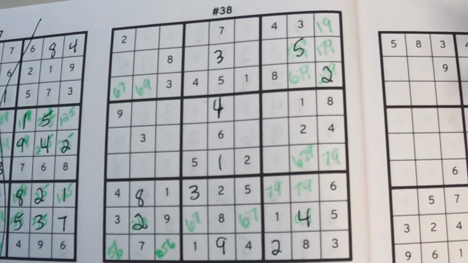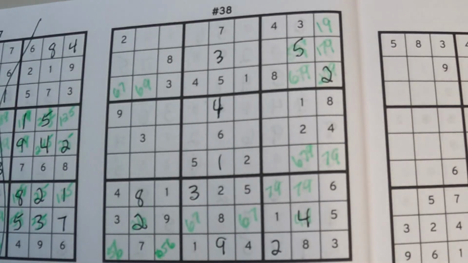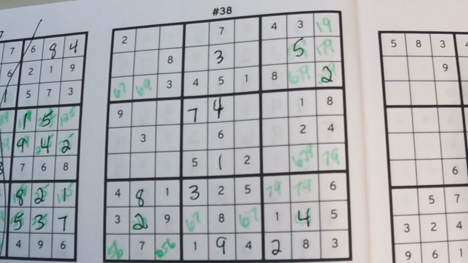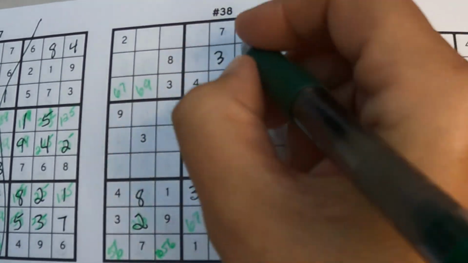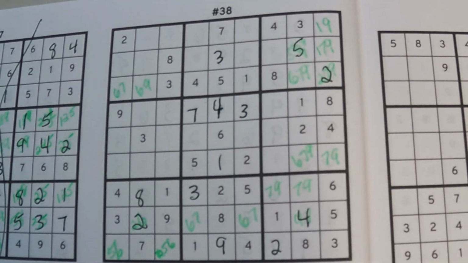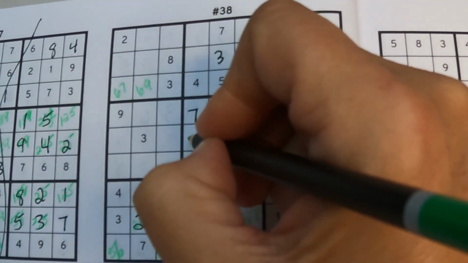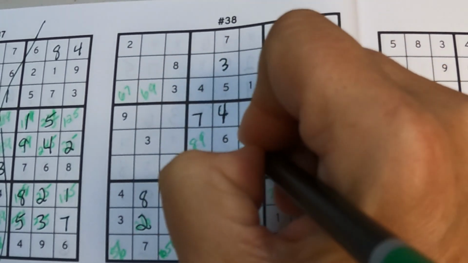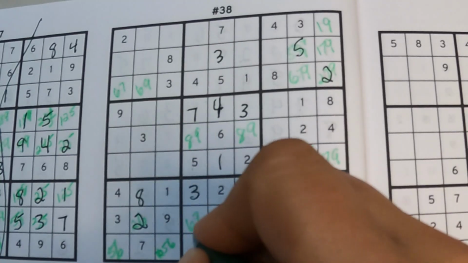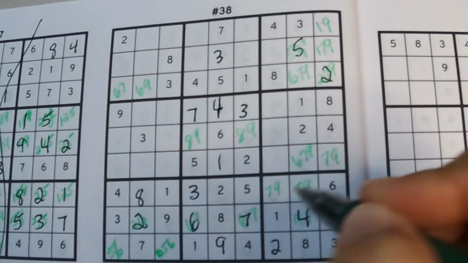For this box, we're missing 3, 7, 8, and 9. We've got 3, 8, and 9 here, so this is our 7. That 8 and 9 means this is our 3. I don't see any other help. So 8, 9, 8, 9. But that 7 makes this our 6, 7.